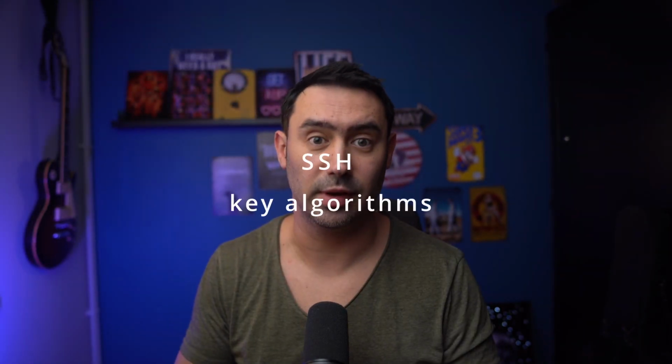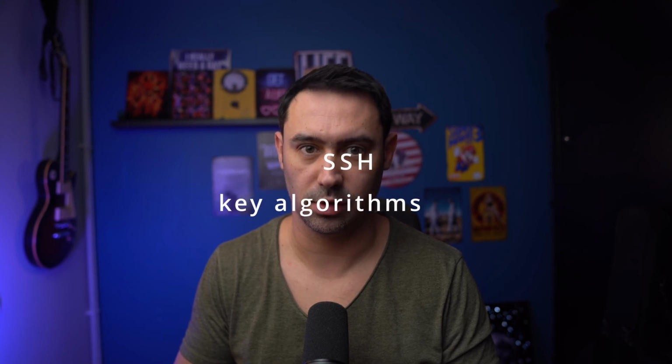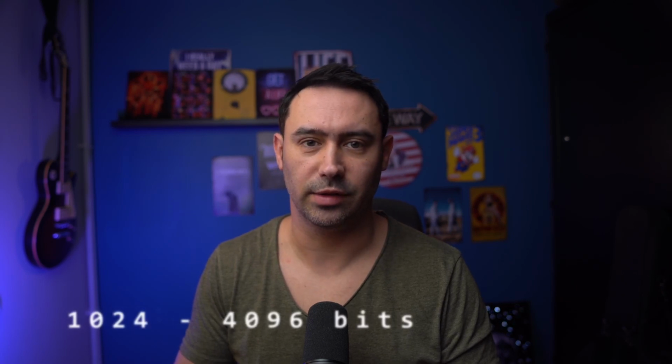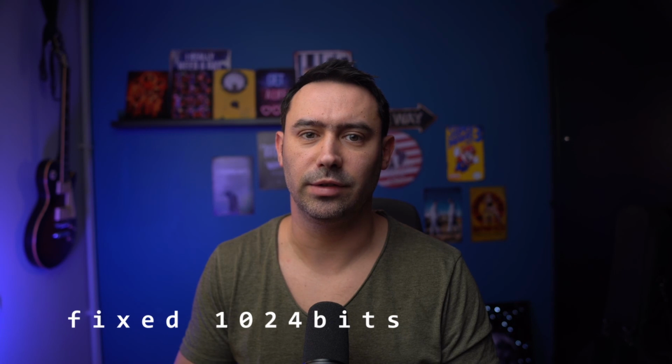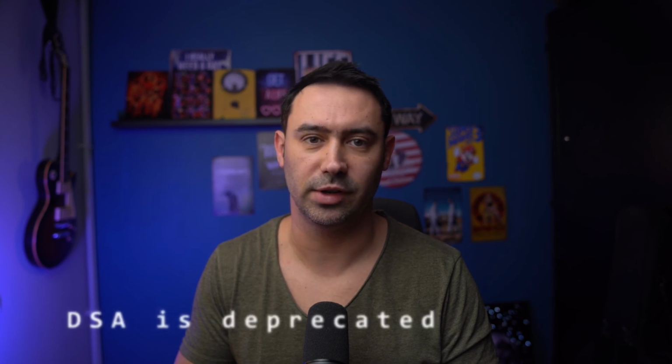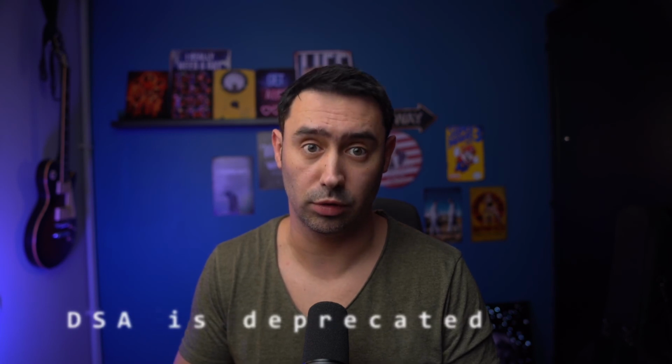There are 4 supported public key algorithms. RSA. This is the most popular and most widely used algorithm. The key size can be between 1K and 4K, with the default being 3K. It's not recommended to use a key size less than 3K. DSA. This one has a fixed length of 1K and is deprecated as of OpenSSH 7.0. Please do not use those.